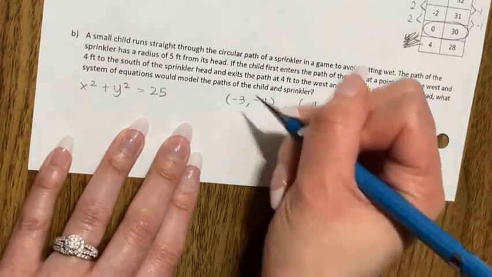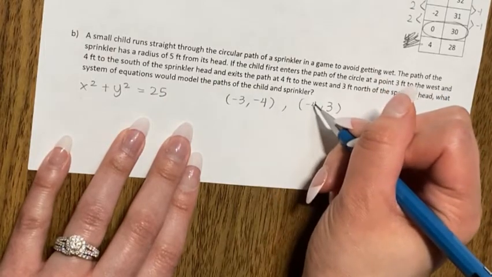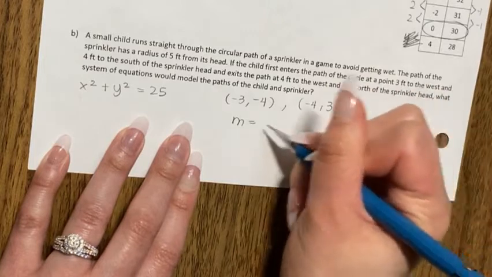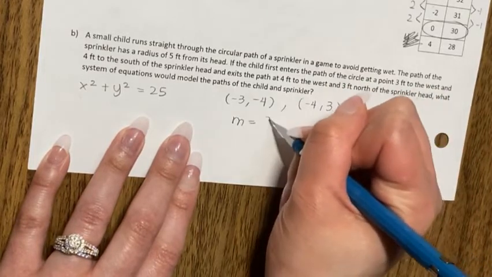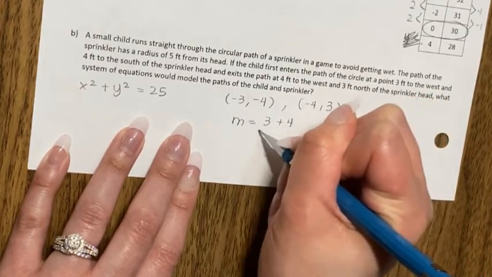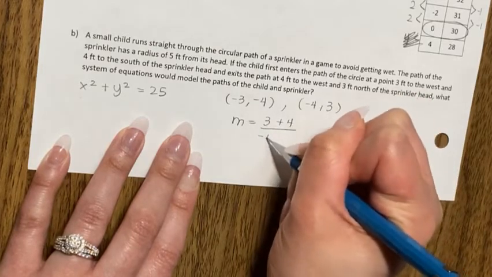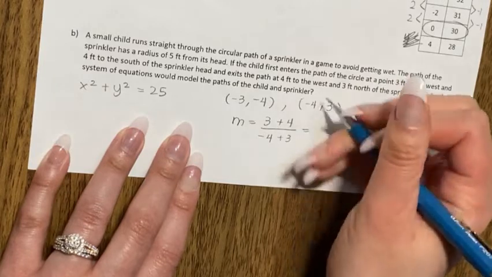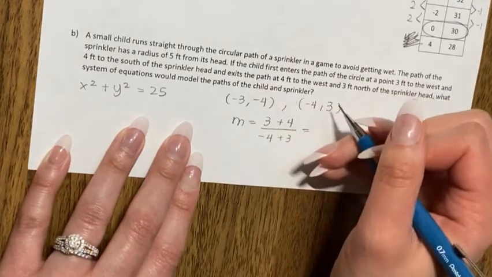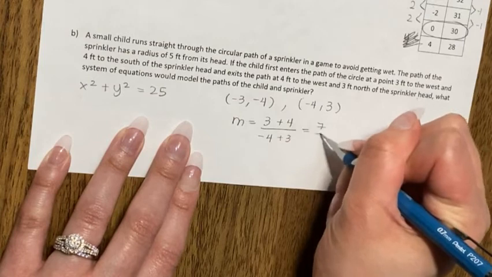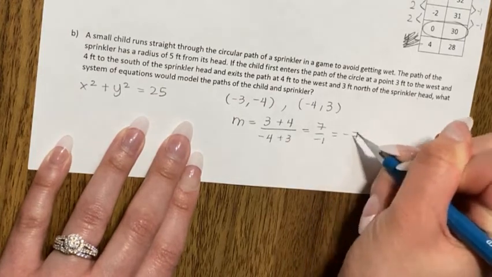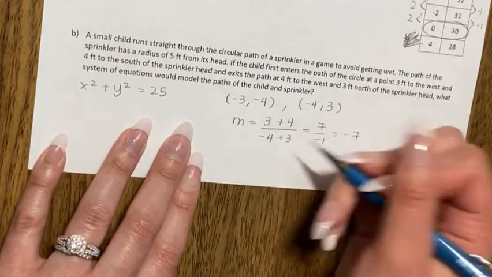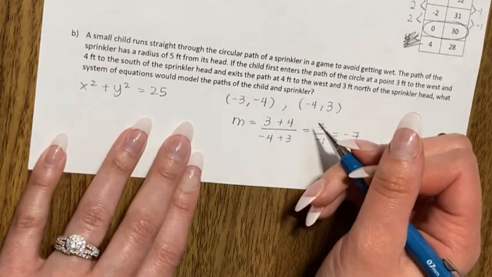So pretty much what you have is a circle, and this is a linear equation. So what I would do is get my slope. Remember, it's y2 minus y1 divided by x2 minus x1. So this is going to be equal to 7 divided by -1, which is -7. After that, you can substitute any point that you want.